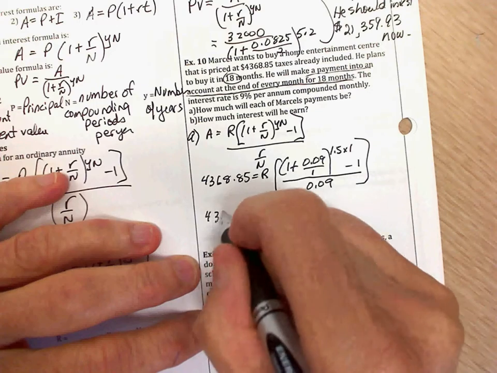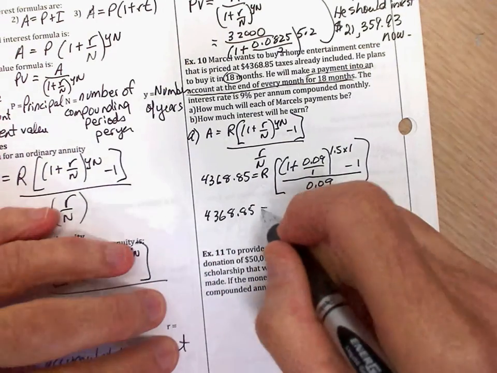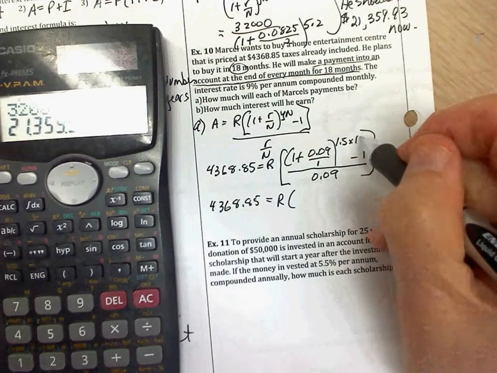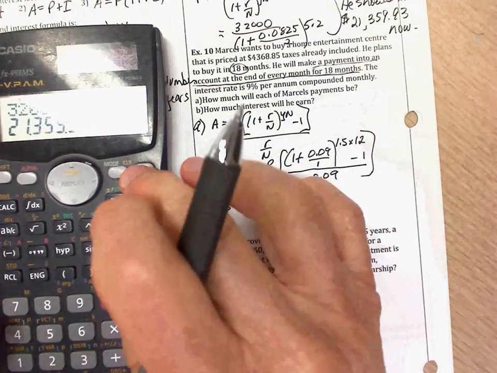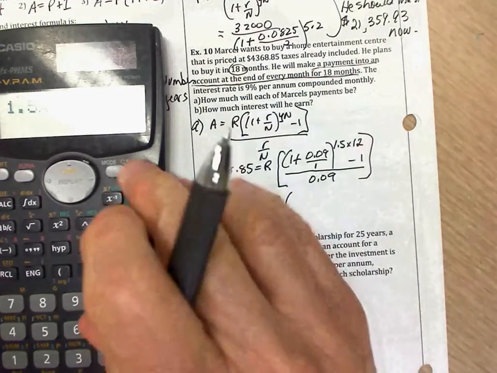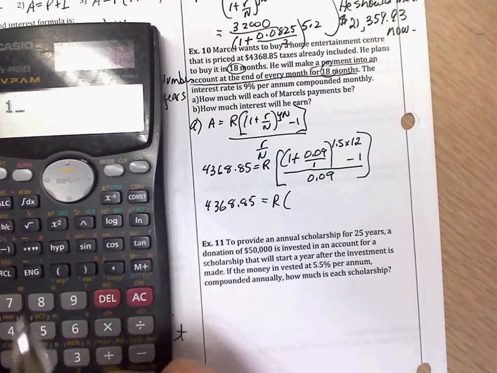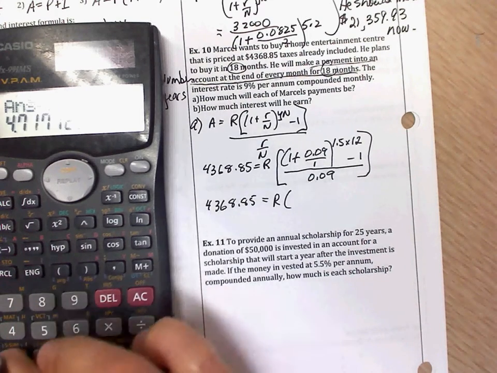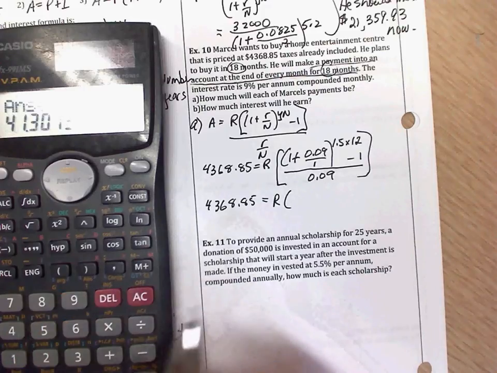4368.85 equals R times, 1.5 years, that should be 12 compounding periods per year. It's just going to be 1.5 times 12 is 18, which is what they gave us. So we go 1.09 to the exponent 18 minus 1 divided by 0.09 is equal to 41.